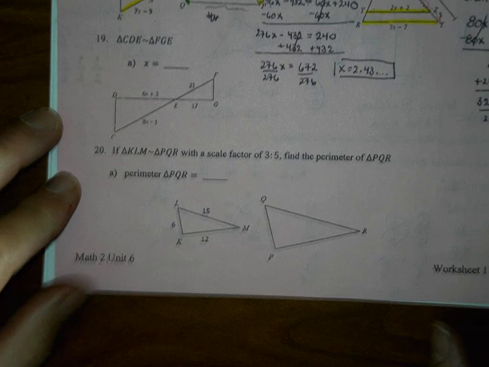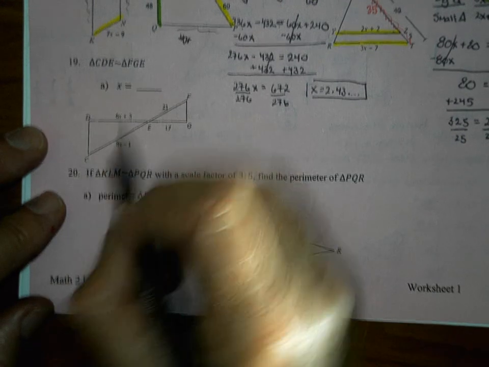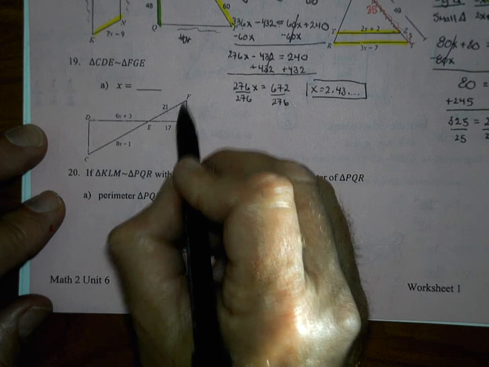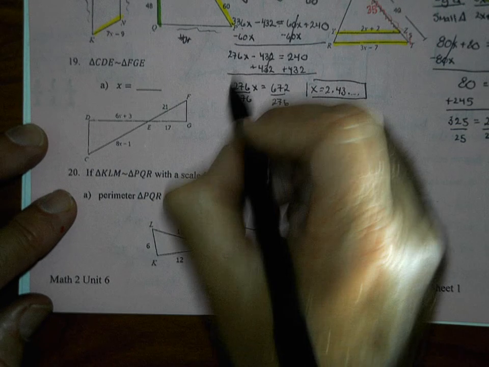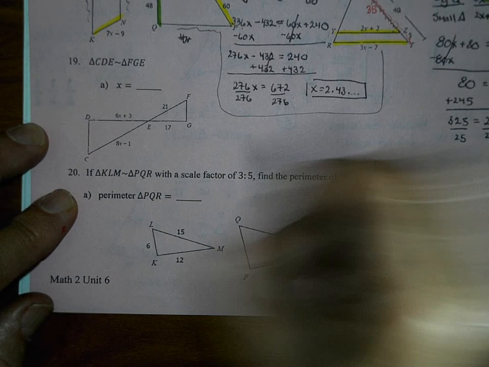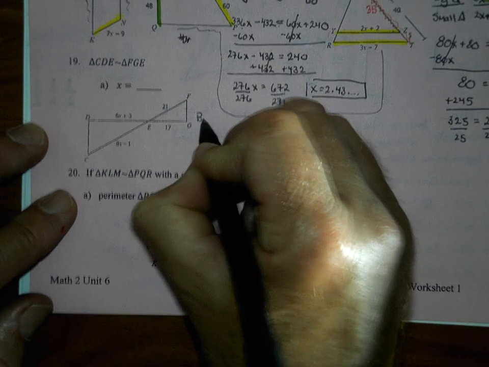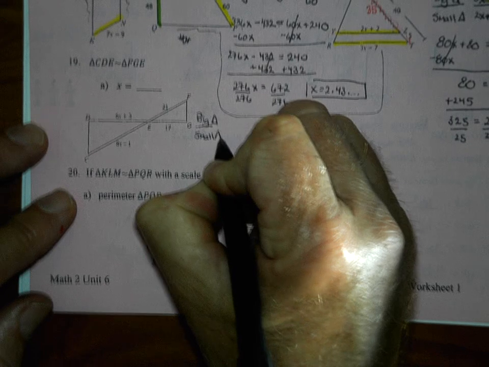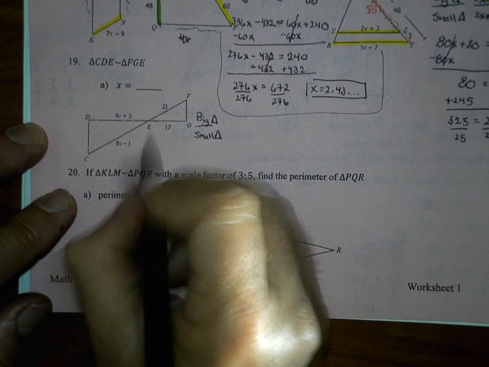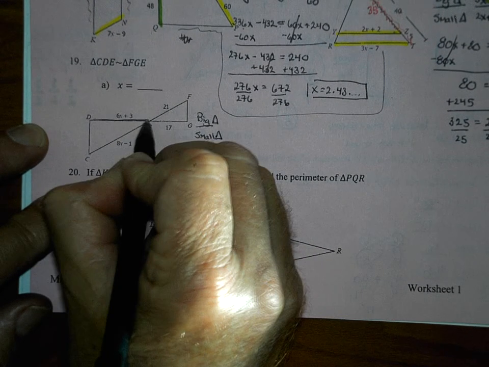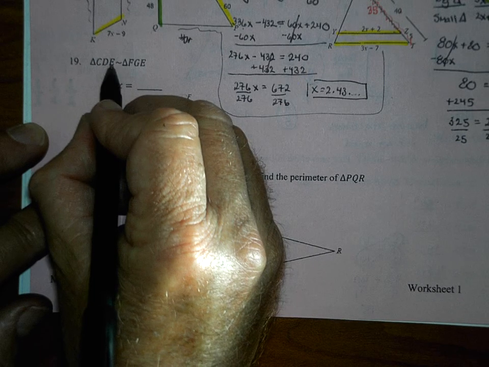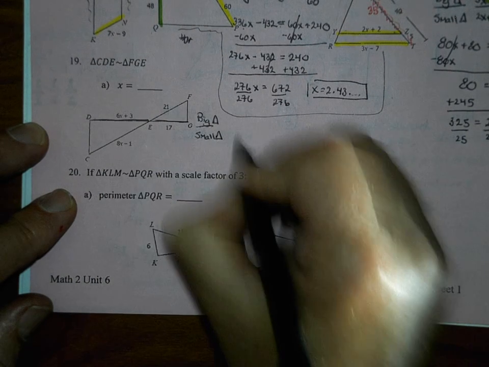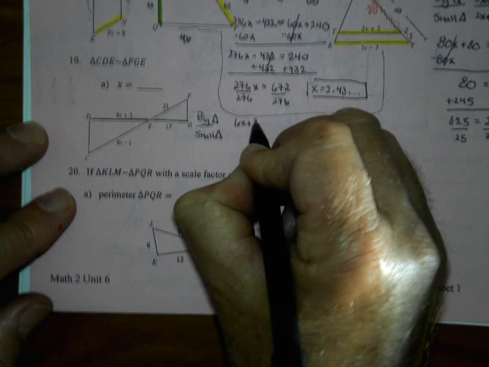Number 19. Triangle CDE, that's the bigger triangle, is similar to triangle FGE, the smaller triangle. So once again, when I write out my ratios, I'm going to go big triangle over small triangle, because the big triangle came first. Pick a side from the big triangle, D to E. That's 6x plus 3. D to E, the second and the third letter, has to correspond with G to E, 17. So one ratio is 6x plus 3 over 17.